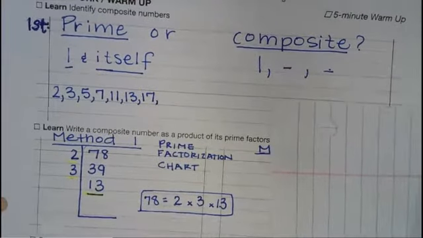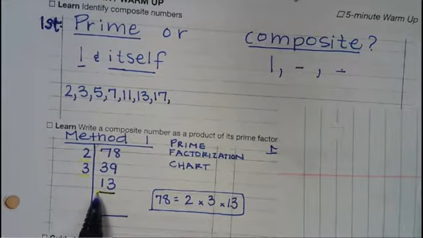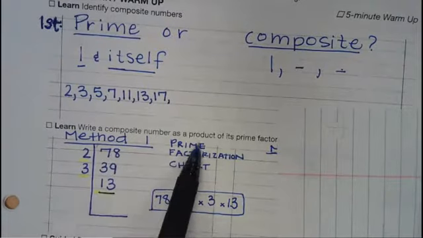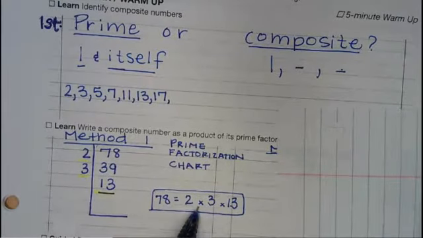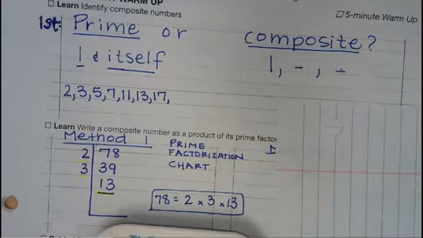And that is finding the composite number, which I have, and using the product of its prime factors, okay? To check to see if this works, I'm going to take 2 times 3 times 13, and what do you think you should get?